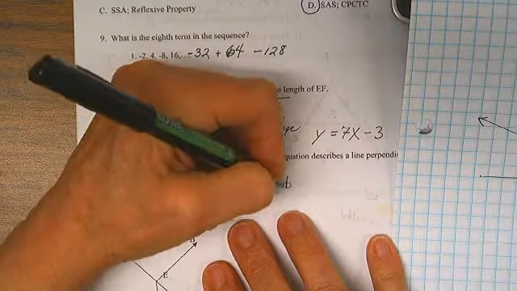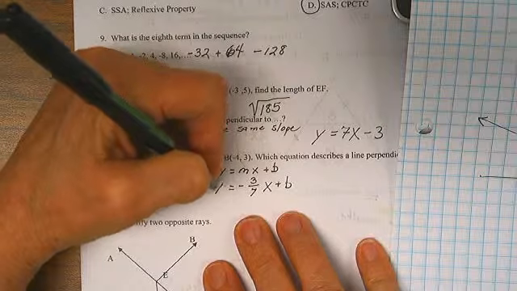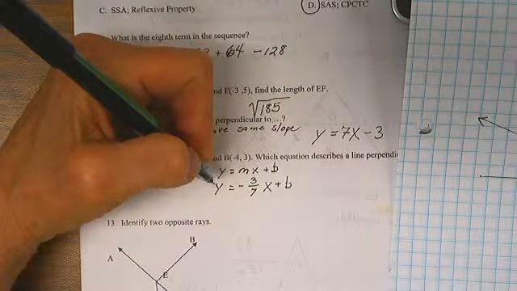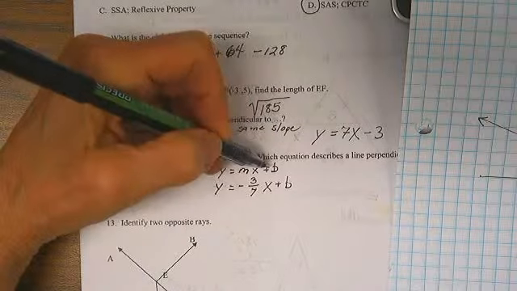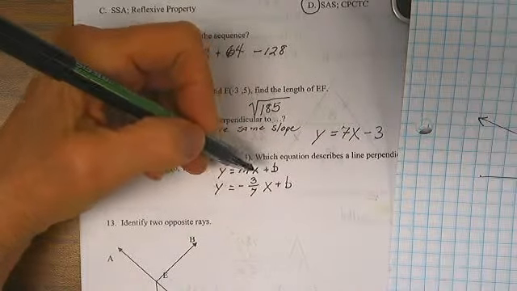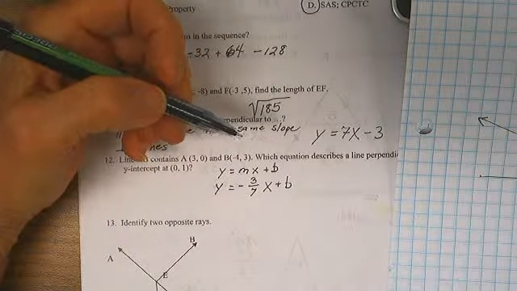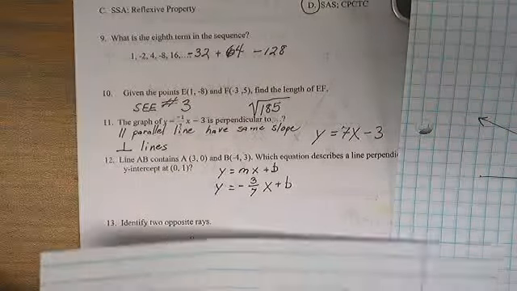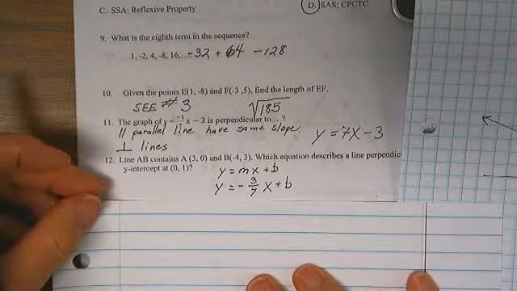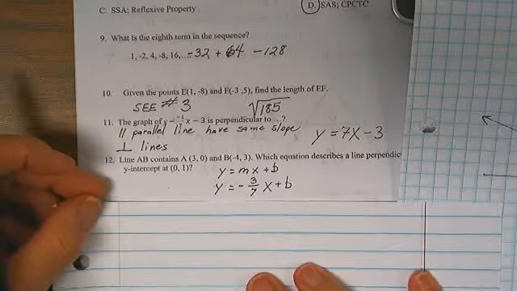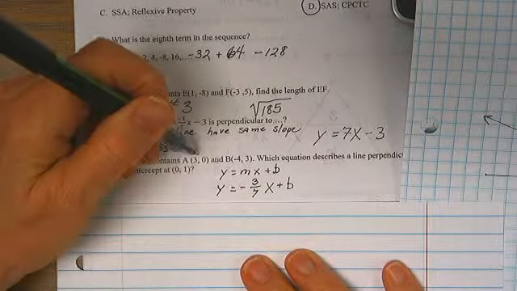plus b. I'm not sure what b is in this case, so I had better calculate it. It looks like it's between 1 and 2, but I think I need to calculate it. So here I am going to use point slope form. Which point will I use? I will use this one. This one looks easier.